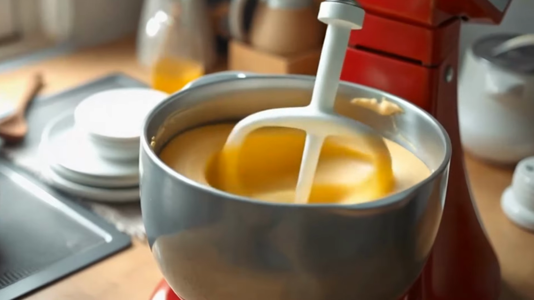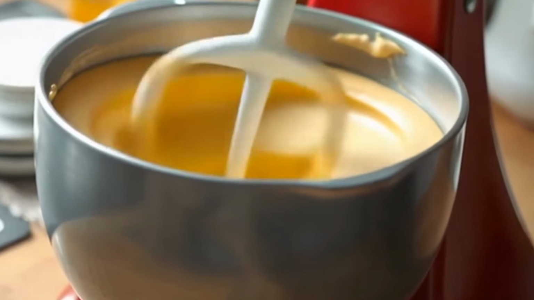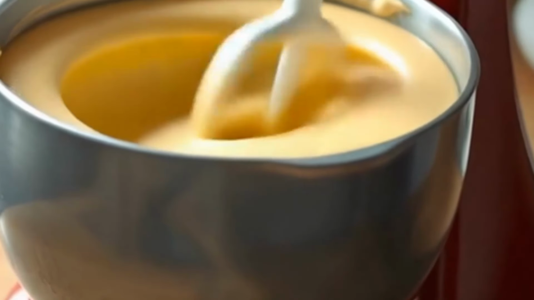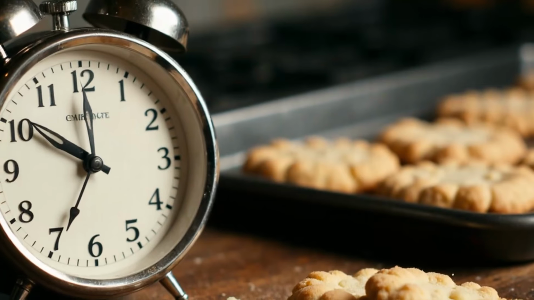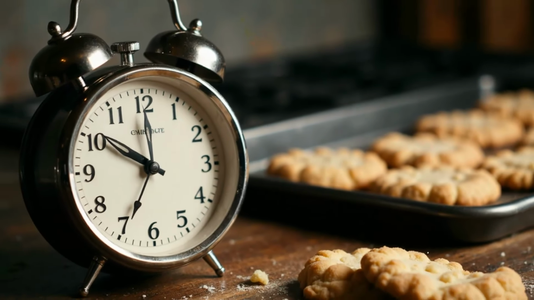6. The baking process action shot: pouring the batter into prepared pans and placing them in the oven. Timer set to 30 to 35 minutes. Narration: carefully pour the batter into the pans. Bake for 30 to 35 minutes or until a toothpick inserted in the center comes out clean.